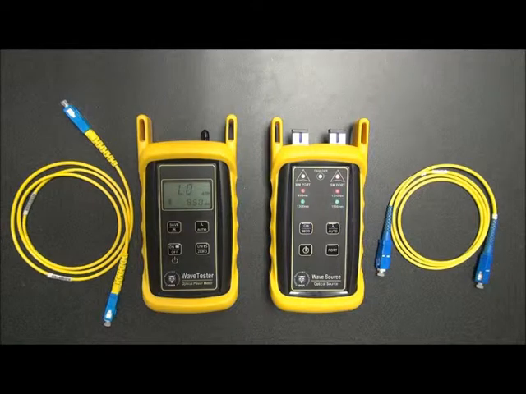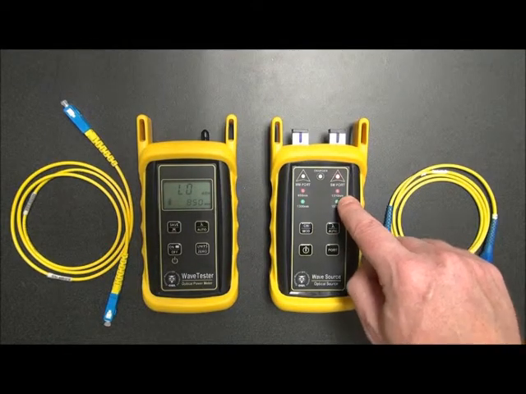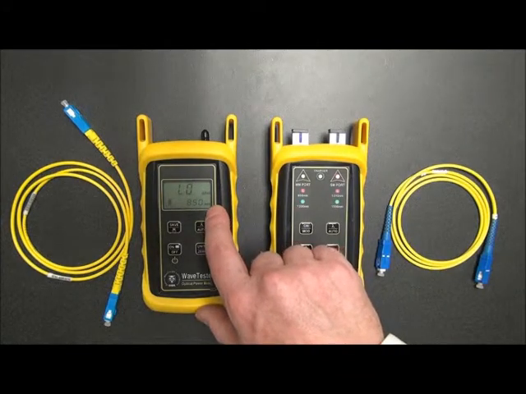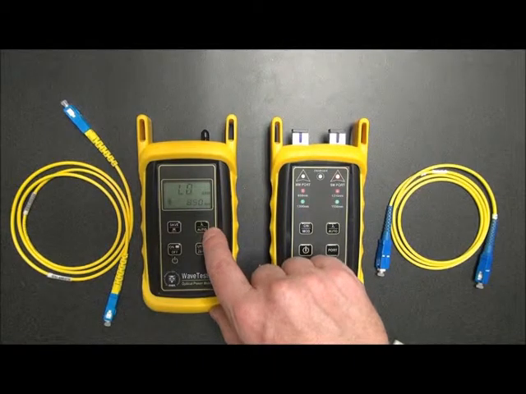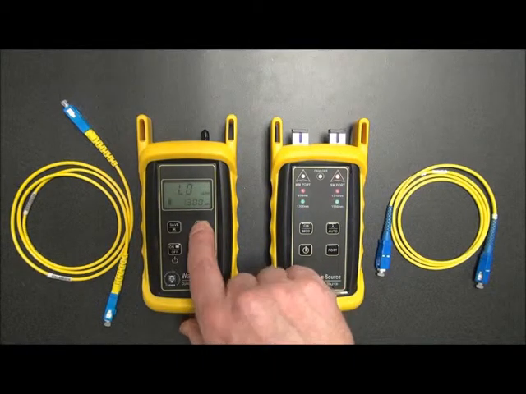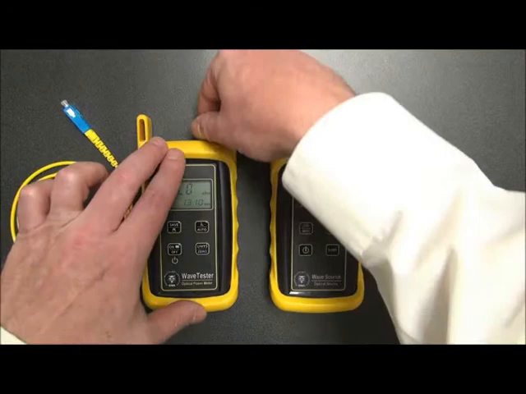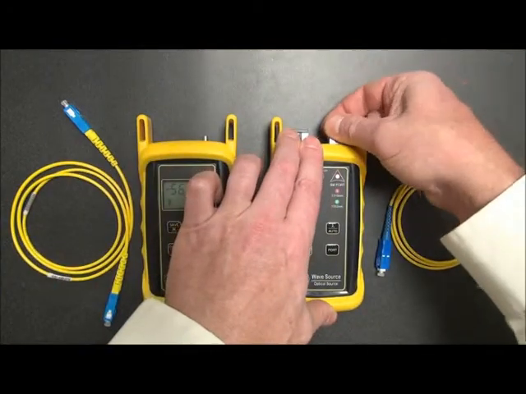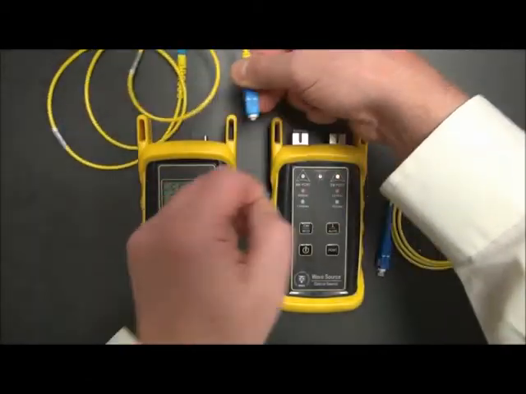Now, because this is single mode, we're going to be checking our patch cables at 1310. As you can see, we're at 850 here on the power meter. So we need to switch this wavelength by pressing the lambda button or the wavelength button. So we press that a couple times and we switch to 1310. Once we have our testers set, we can plug the patch cable into the two ports on the testers.